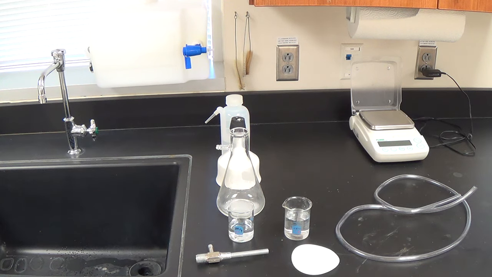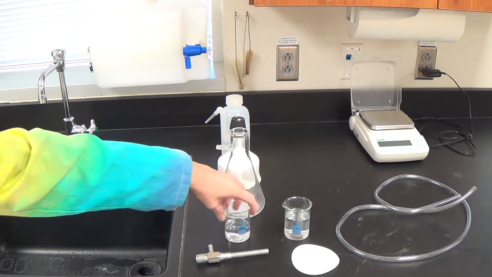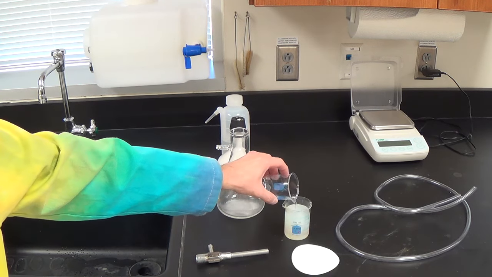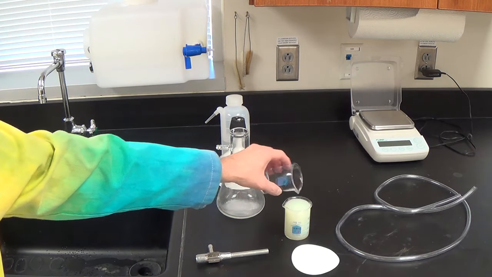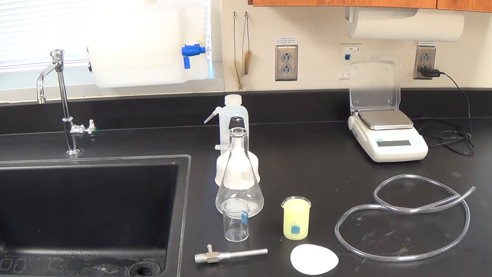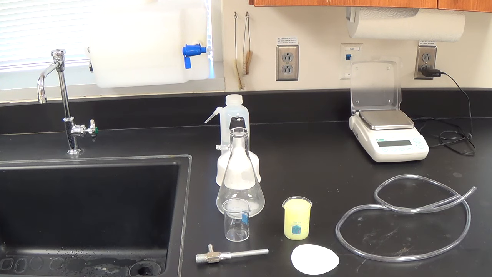For the sake of this video, I did a different compound, and so you will not get this yellowish compound. Yours will be completely white. But it does show up on video better to have a colored compound like this. So I have formed a precipitate.